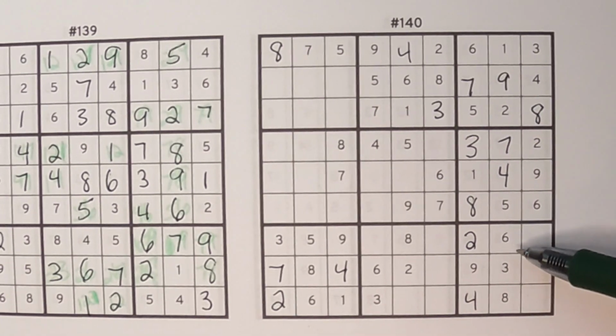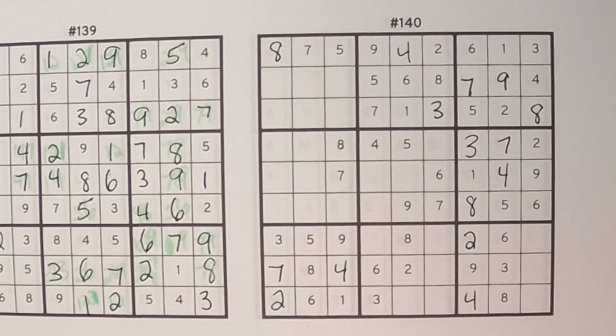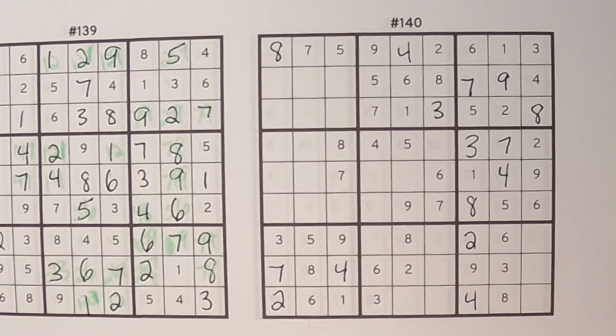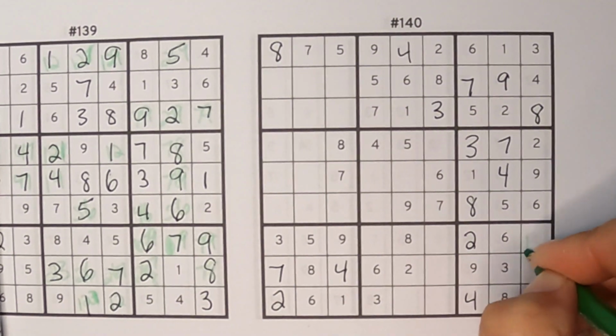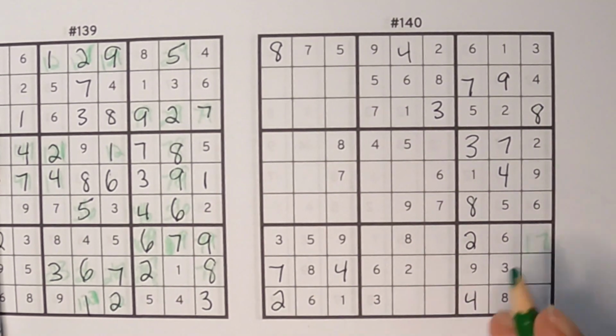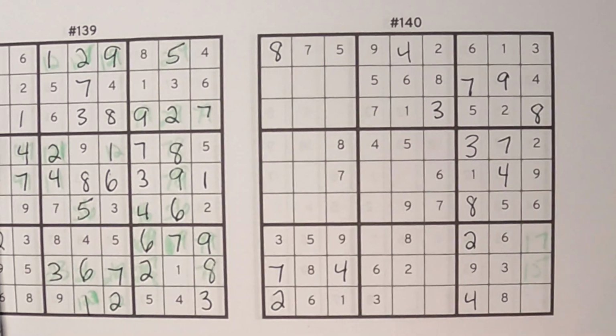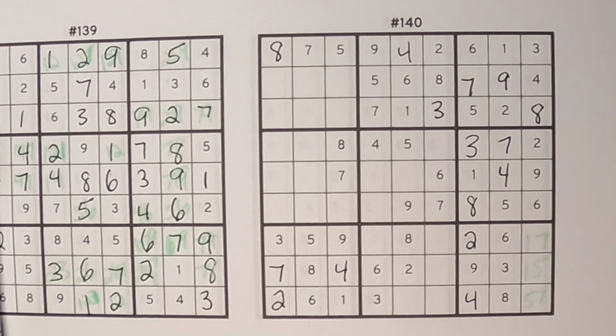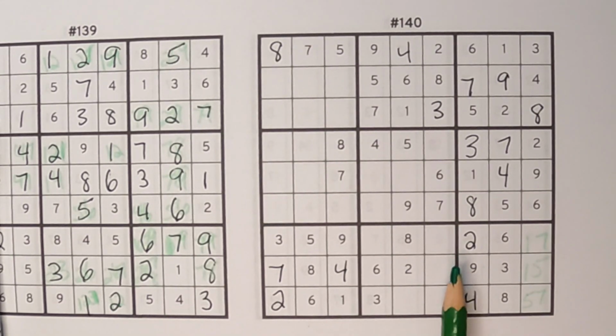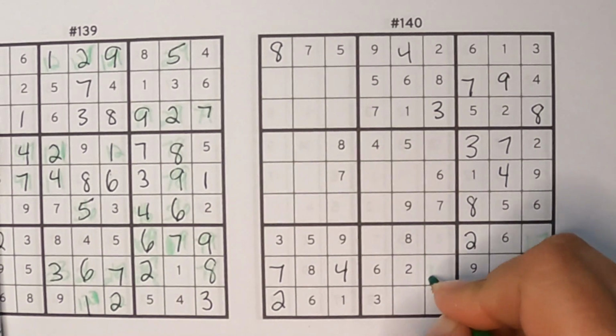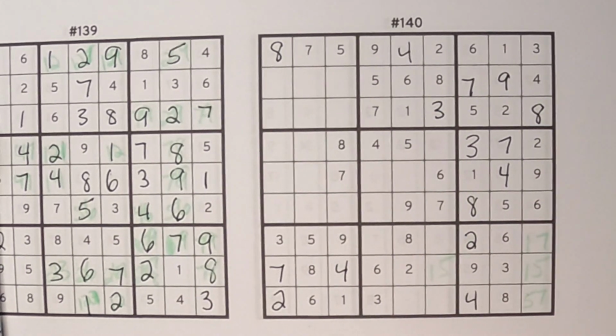For this box now, we're missing 1, 5, and 7. We've got a 5 here, so 1, 7. 7 here, so 1, 5. 1 here, so 5, 7. And for this row, we're missing 1 and 5. I don't see any help, so 1, 5.